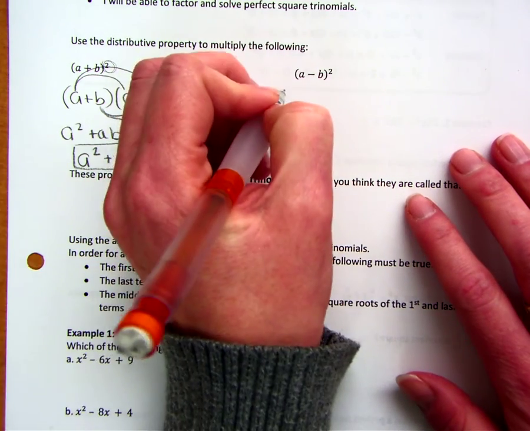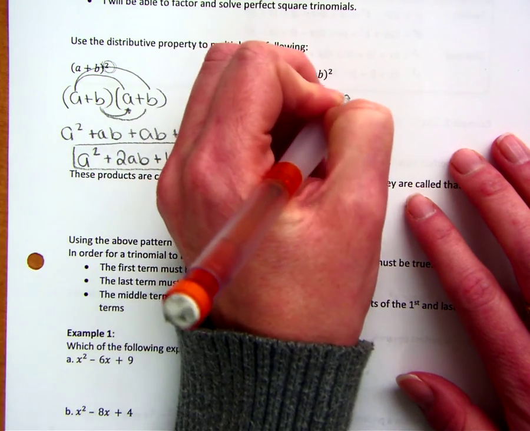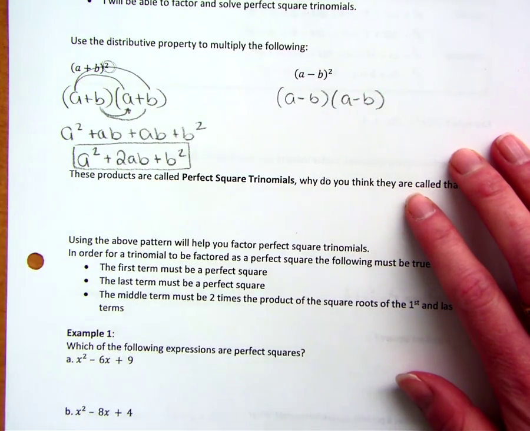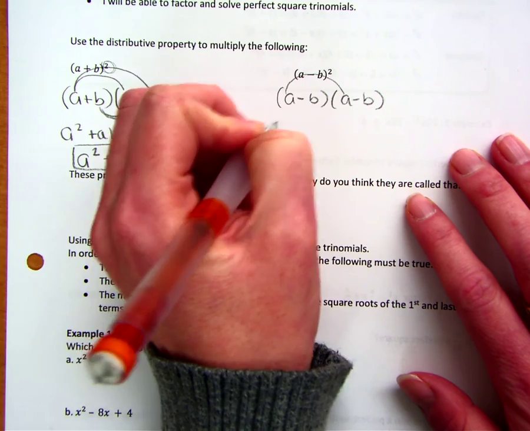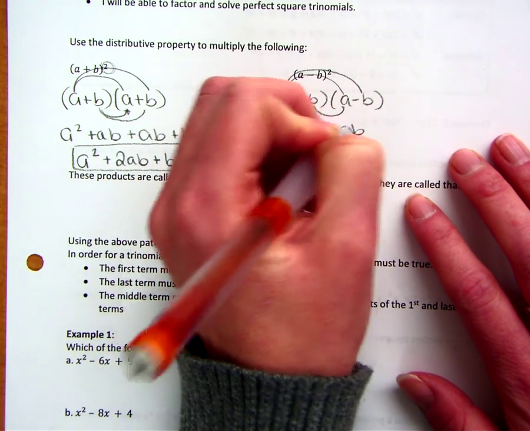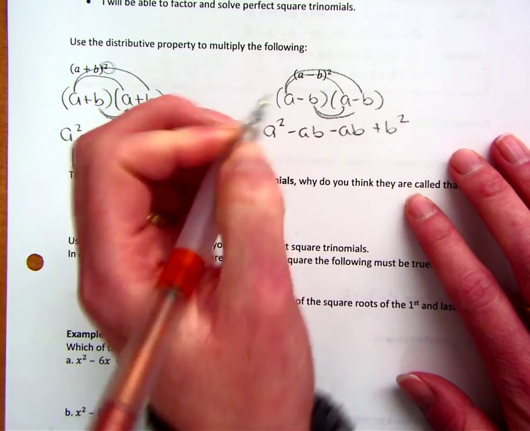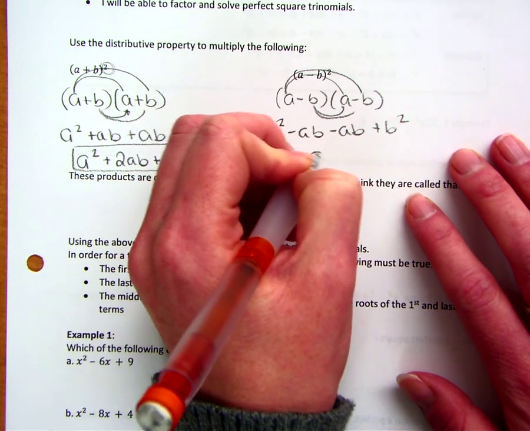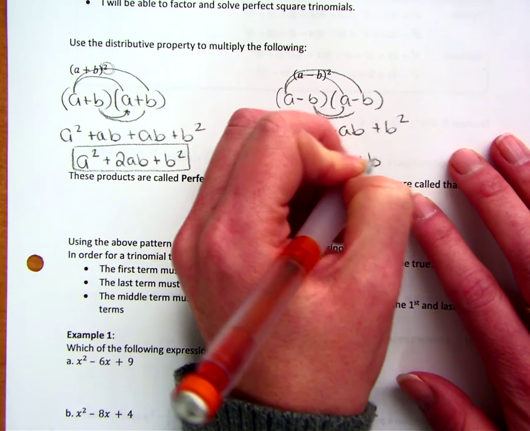Now let's do the same thing with a minus b squared. Again, we have a minus b times itself. If we distribute, we're going to get a squared minus ab, and then plus b squared. If we simplify that, we get a squared minus 2ab plus b squared.